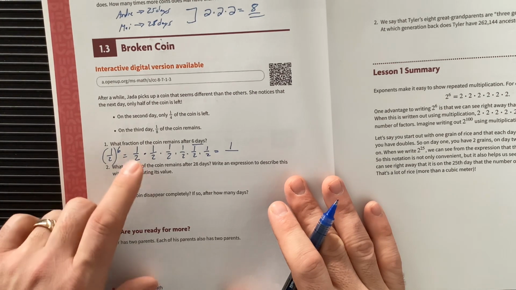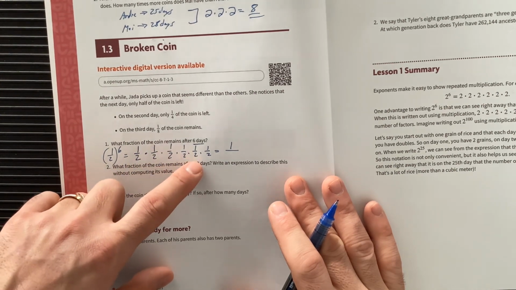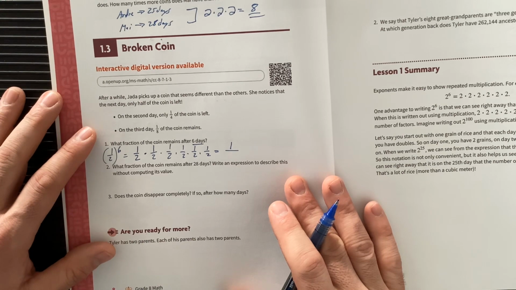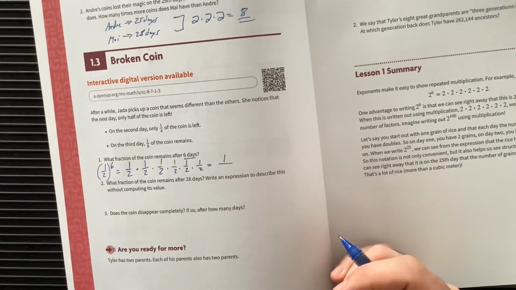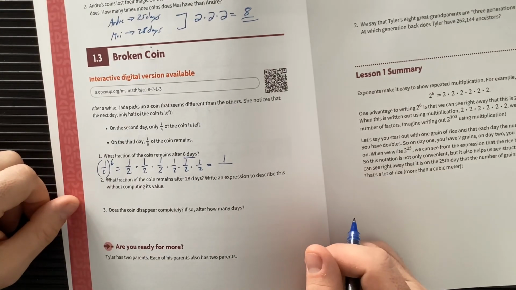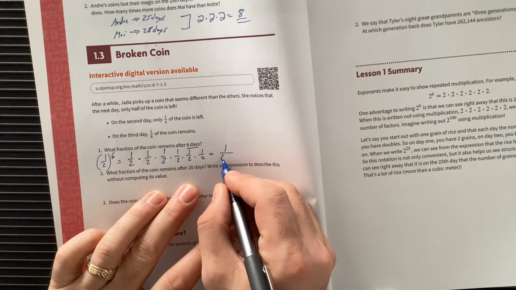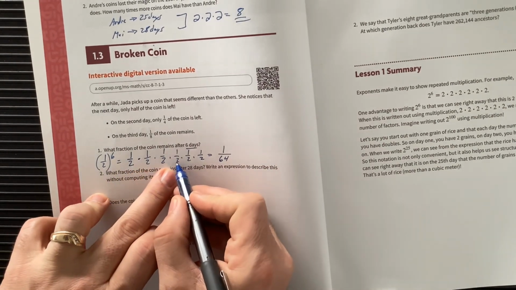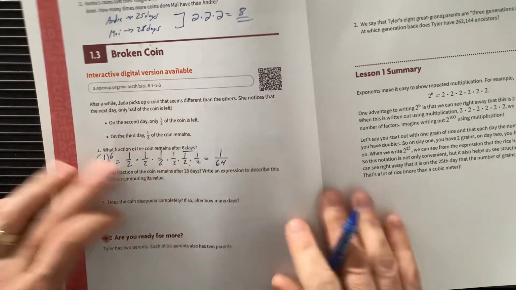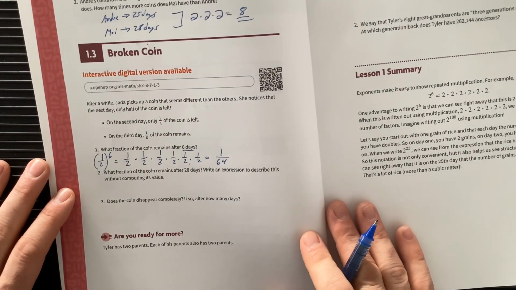Wyatt, 2 times 2 times 2 times 2 times 2 times 2, please. Like 64? Yeah. 2, 4, 8, 16, 32, 64. You can do that one. You don't need a calculator for that.